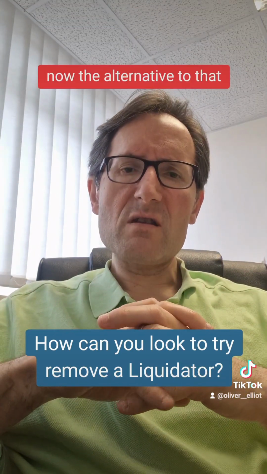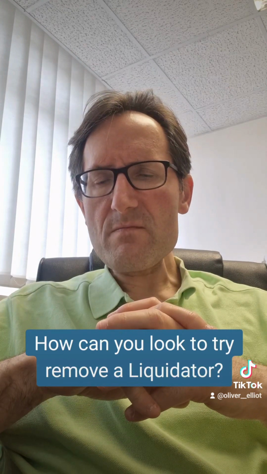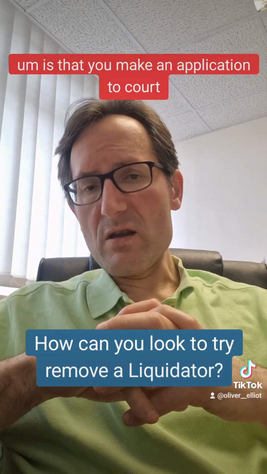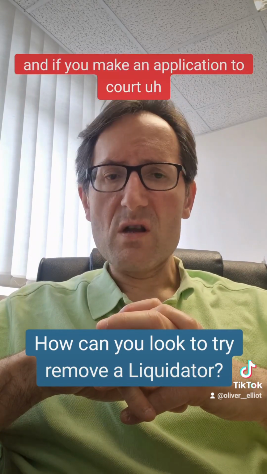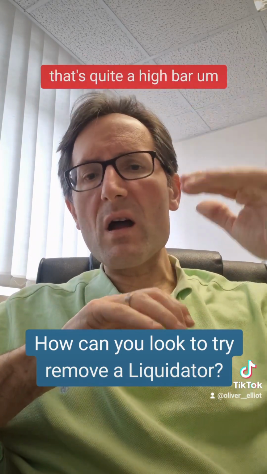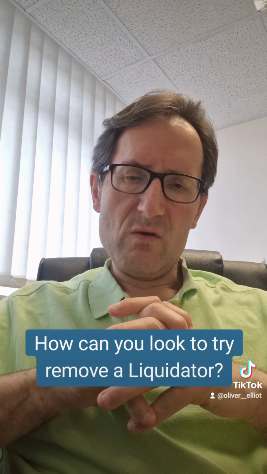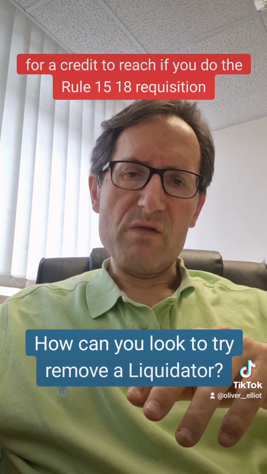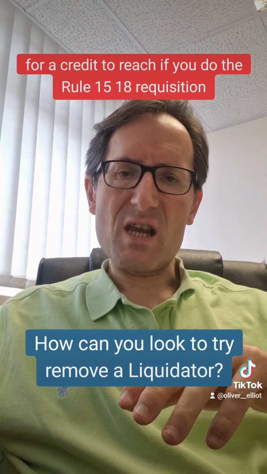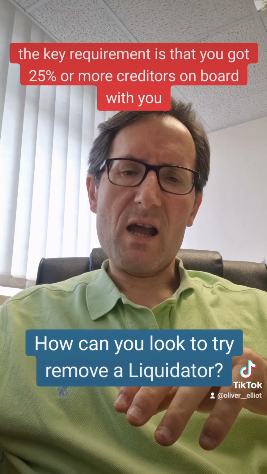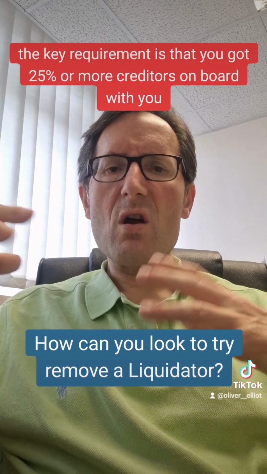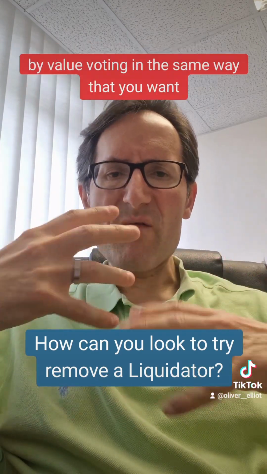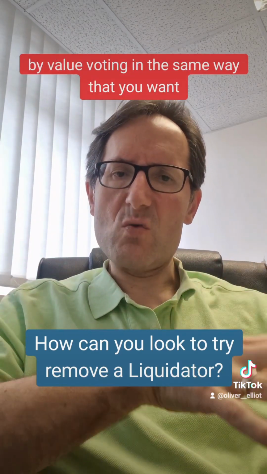Now, the alternative to that is that you make an application to court. And if you make an application to court, that's quite a high bar for a creditor to reach. If you do the Rule 15.18 requisition, the key requirement is that you've got 25% or more of creditors on board with you by value voting in the same way that you want.